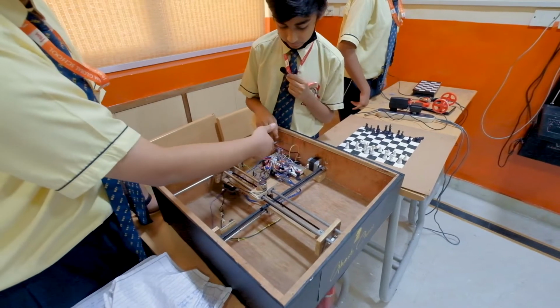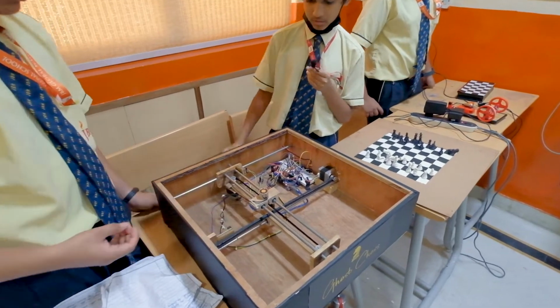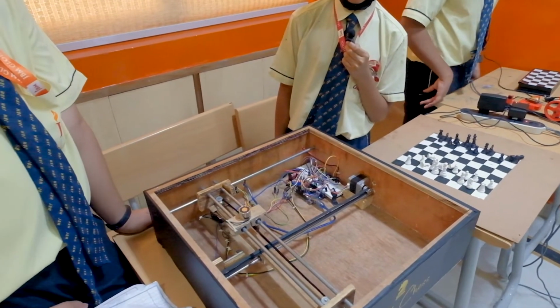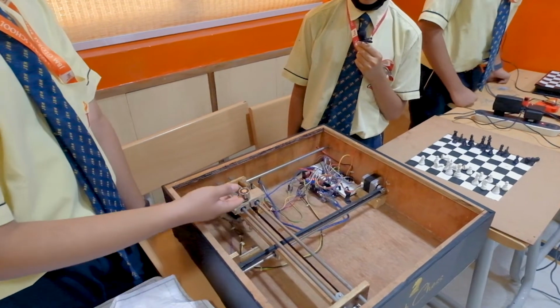These are all the circuits which control the logic from the Arduino. I can show you how. The motor rotates, helping rotate the belts and moving the platform attached to it.